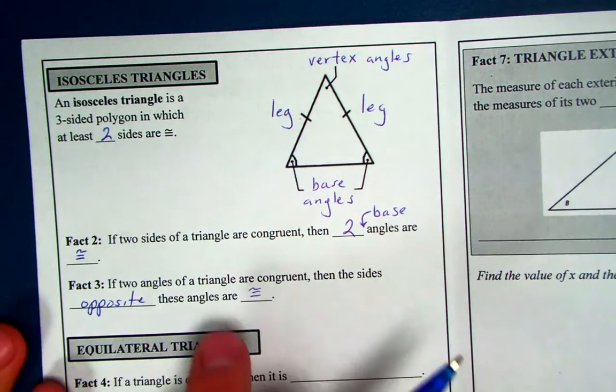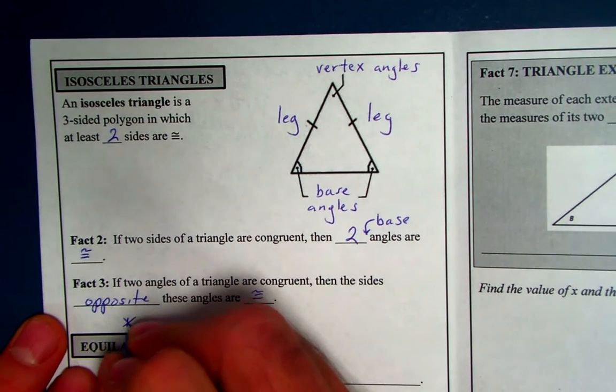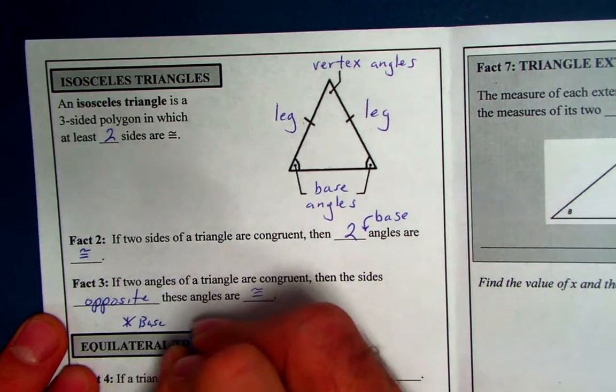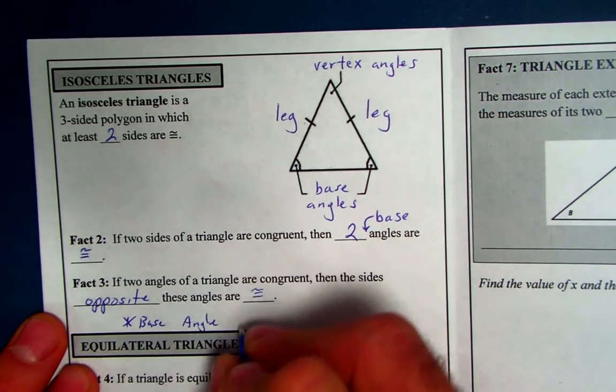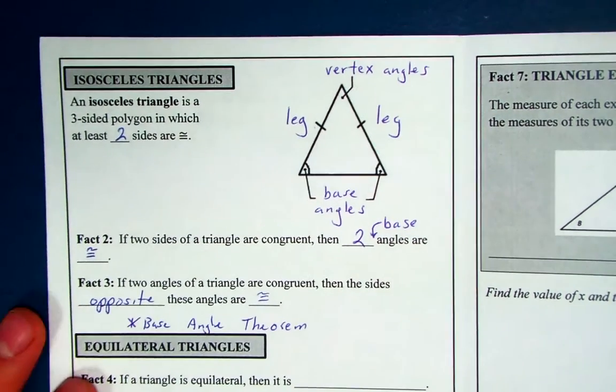Maybe we should just put this in here. It's called the base angle theorem. It's often referred to in the textbook. The base angle theorem.